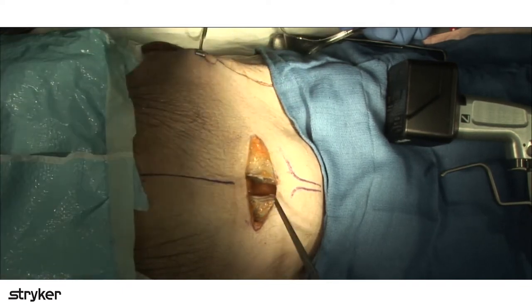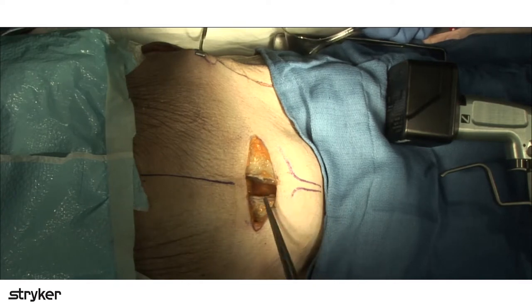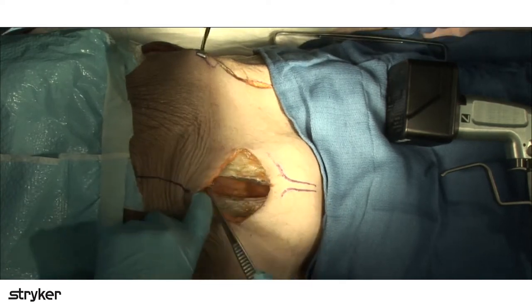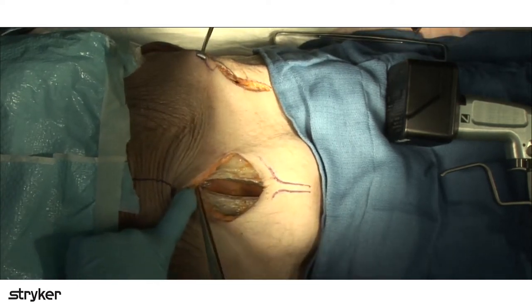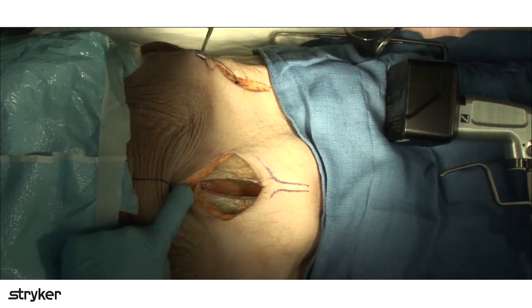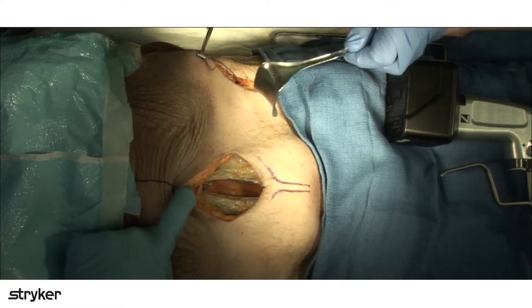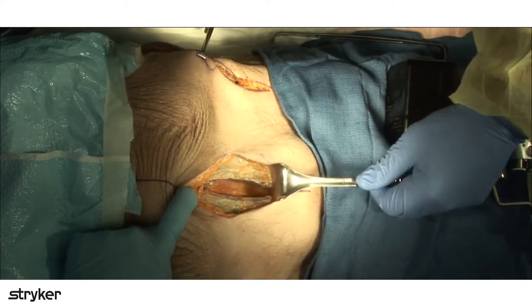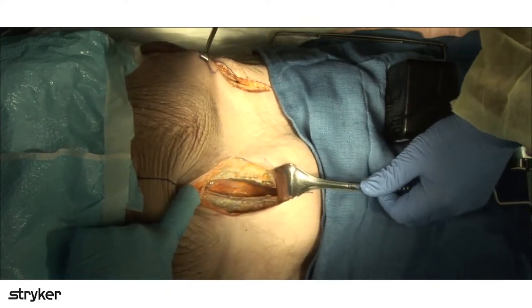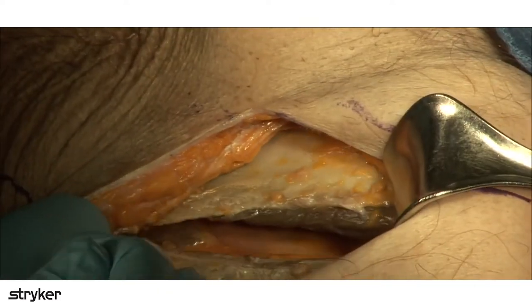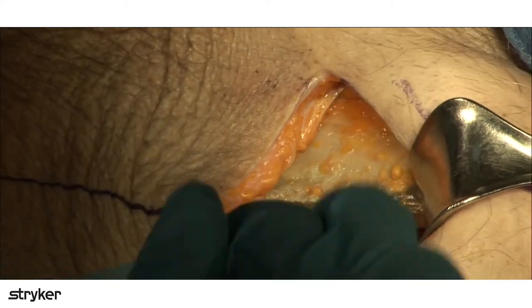And the way that you accomplish that is you have to do three things, really. One is you have to split the rectus up fairly proximal. So getting the rectus out of the way is coming up very proximal, but also very distal.